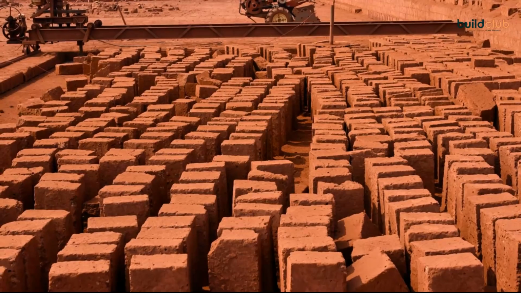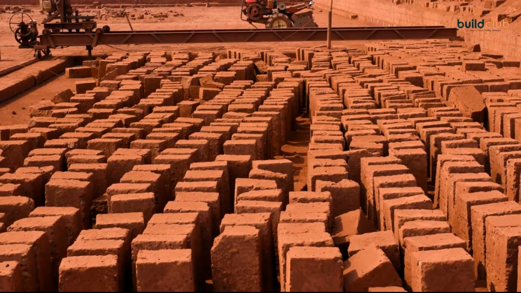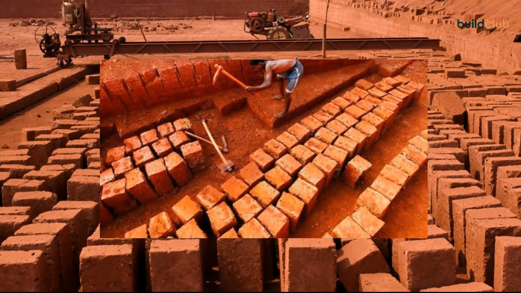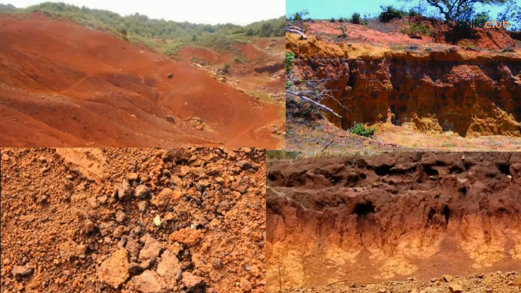Among stone quarry operators, these are commonly utilized by cutting off equal-sized blocks for building masonry works, and its crushed form is used as backfilling soil.